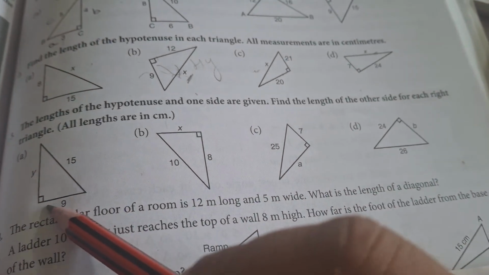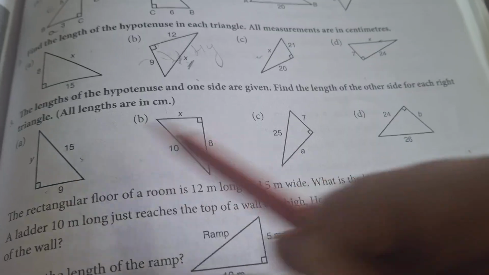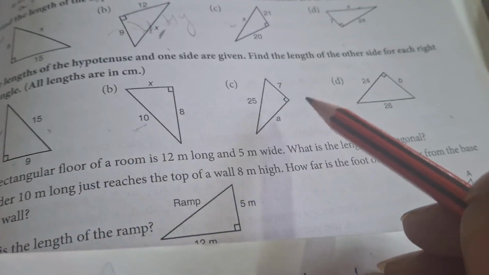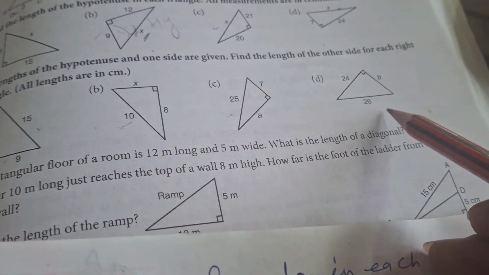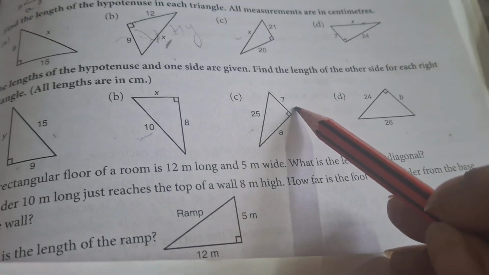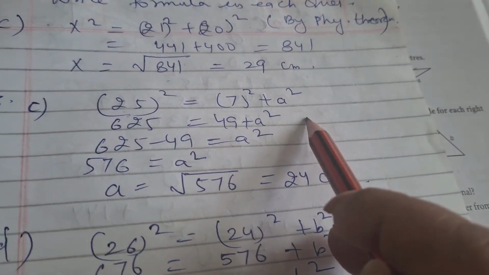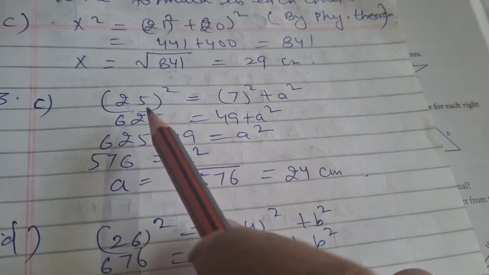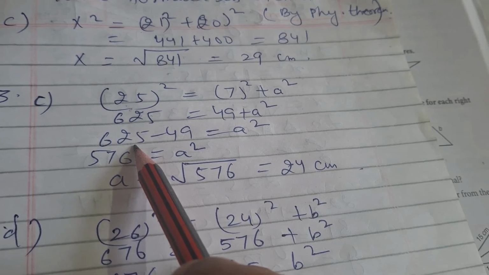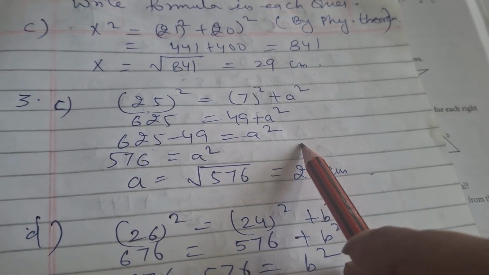See, the side opposite to the 90 degree is the hypotenuse. So in this figure you have to calculate this side, and in this one you have to calculate this side. Again the question is the same. 25 square is equal to 7 square plus a square. 7 square is 49, 25 square is 625. Now 49 will go to this side.